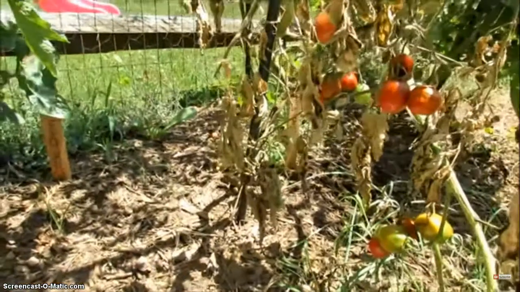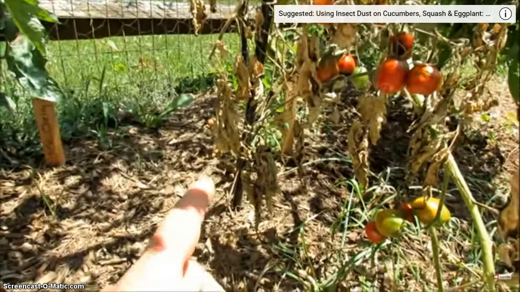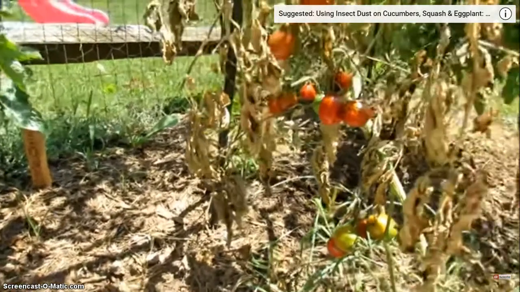The issue a lot of times is a watering issue. If your container plant dries out just one time, you damage the roots, it can't get the nutrients, it can't get the calcium, you end up with blossom end rot.